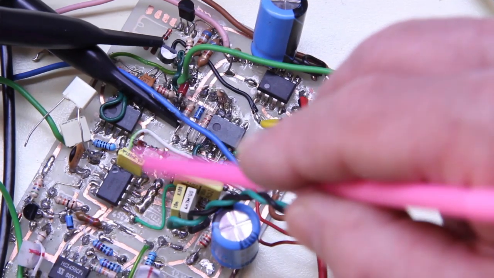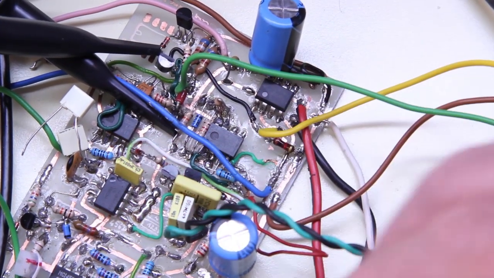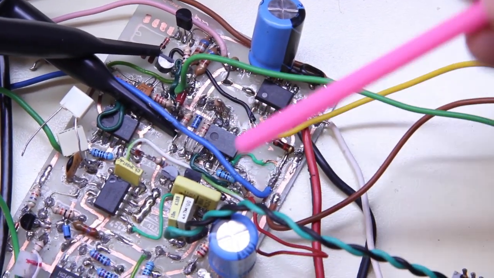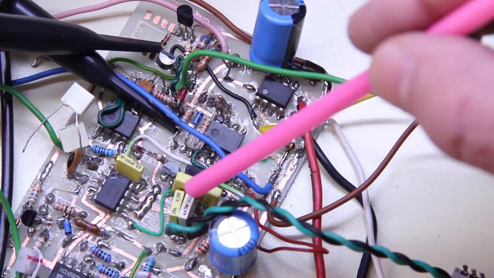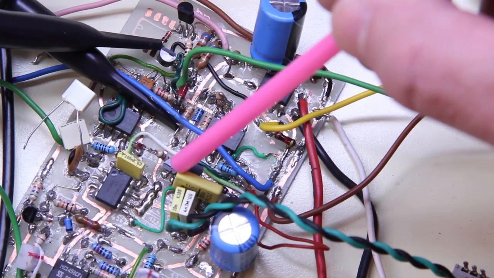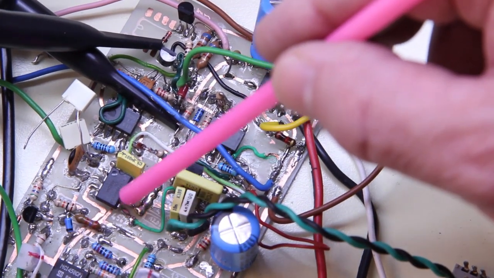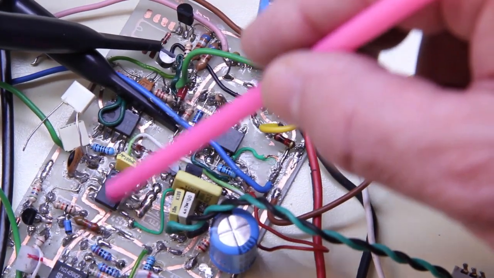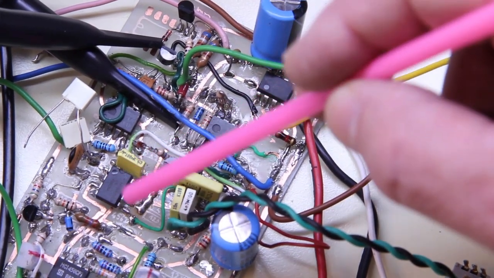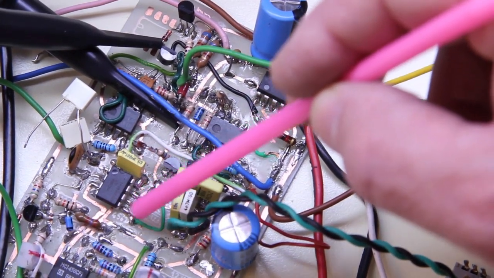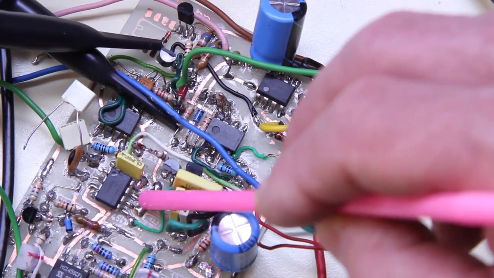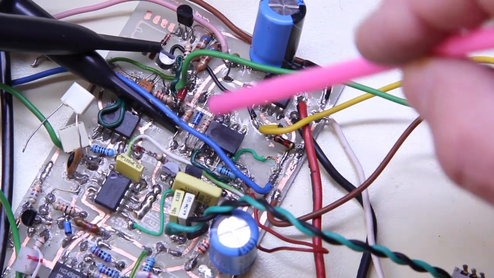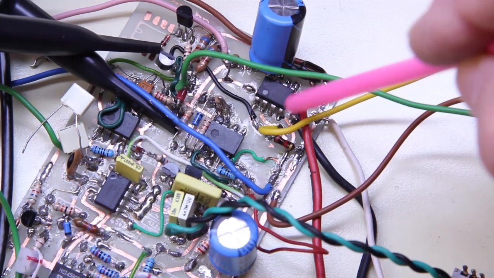Sorry, I've melted this capacitor. Don't care. Don't watch this. And the output of the sawtooth is fed into this half operational amplifier here, which is connected as a voltage follower, and the output is fed through this resistor to another part of the circuit.